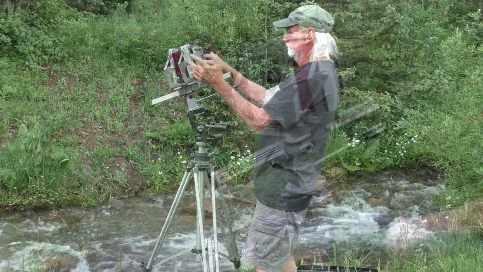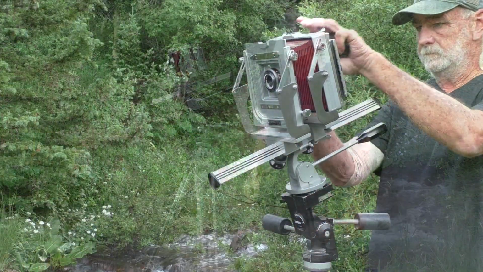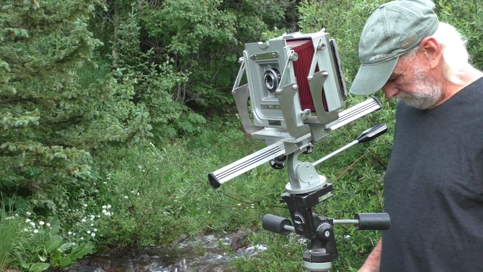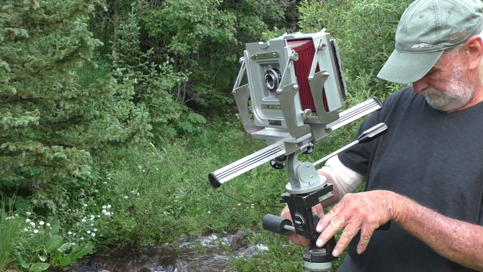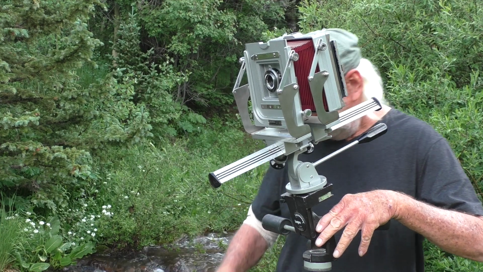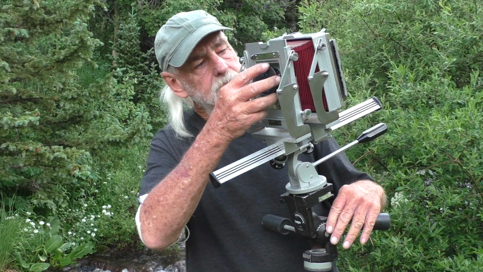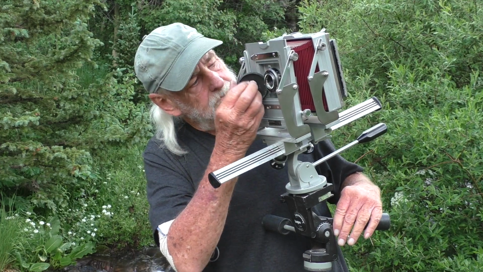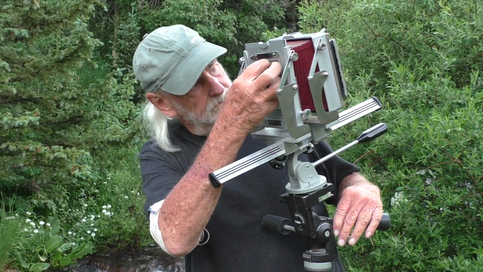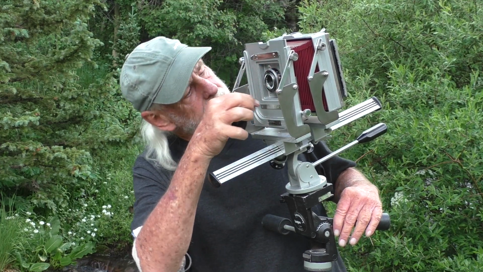Here I am shooting with my 90mm lens. The lens I have where the shutter does not work, and I have to be the shutter myself. So I have a lens cap that I use to cover the lens and work as my shutter.